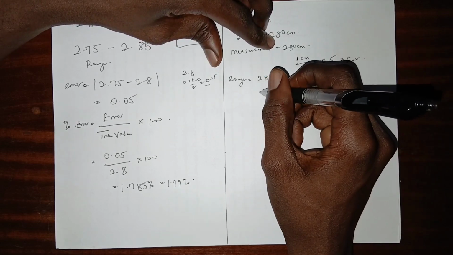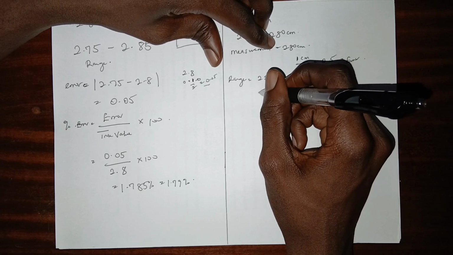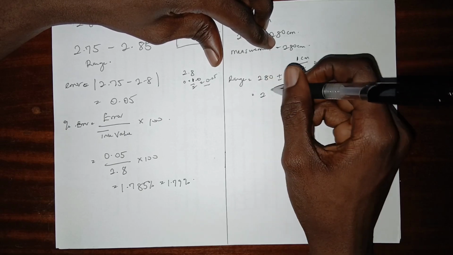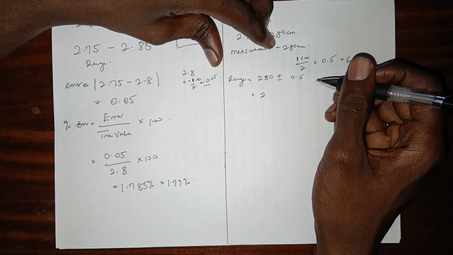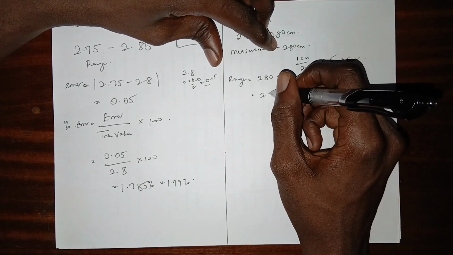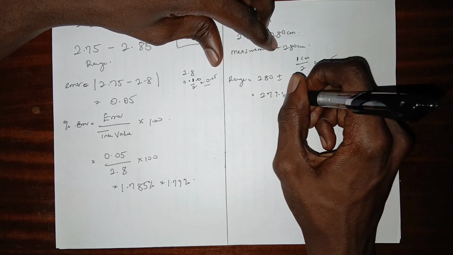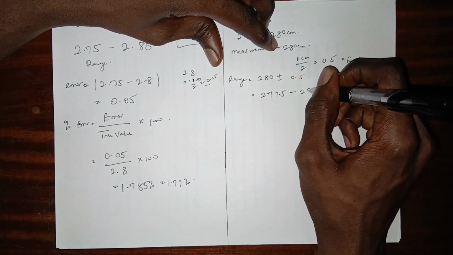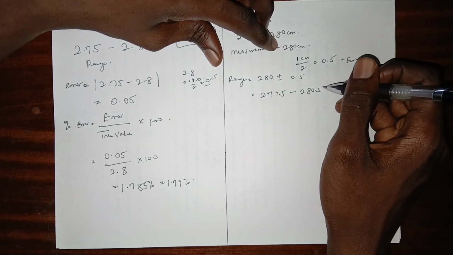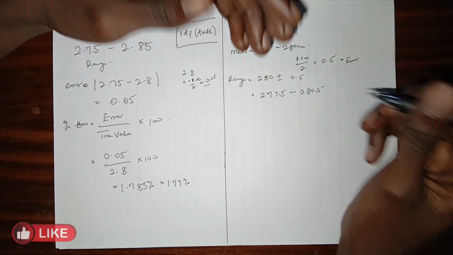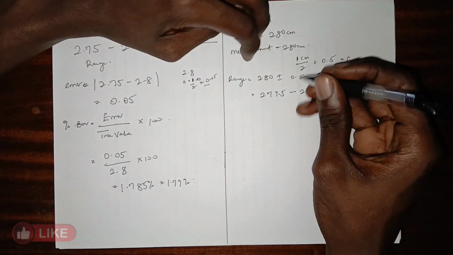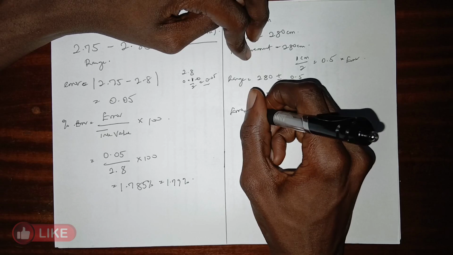So that will be from 279.5 to 280.5. Now just to show that we have the error, you can calculate it this way.